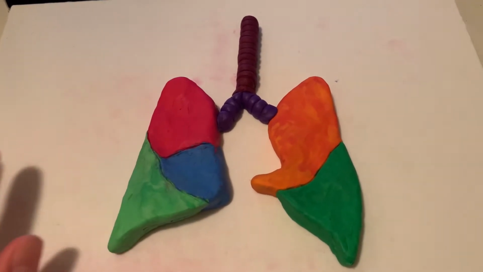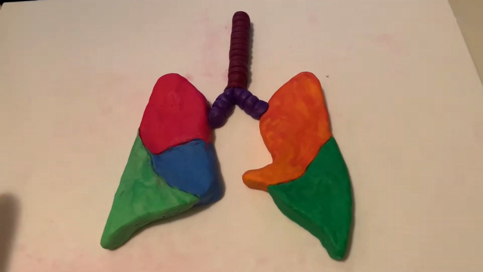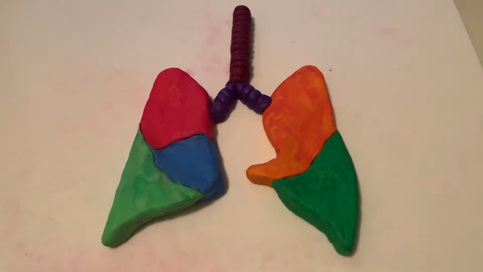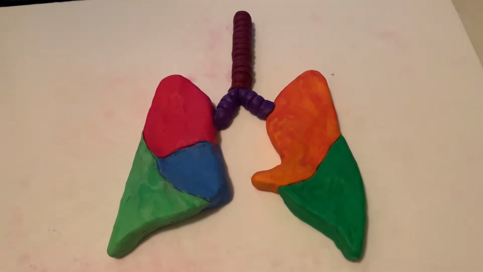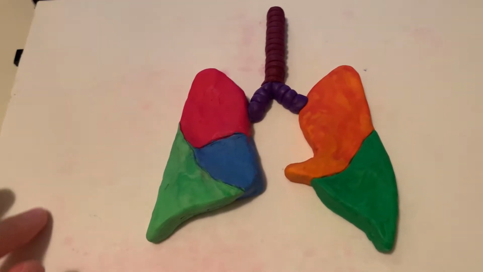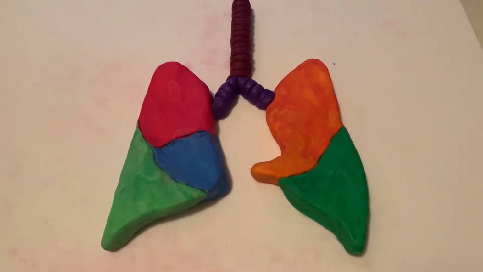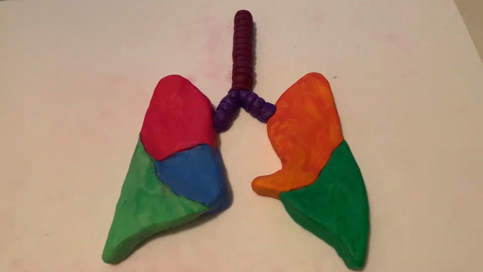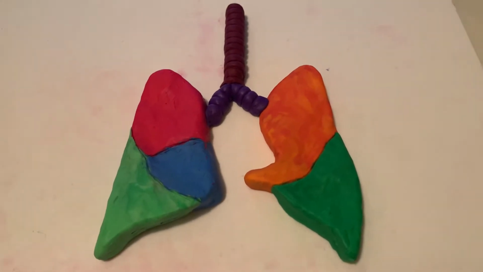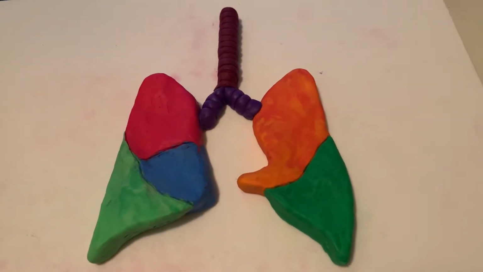I decided to make my model out of plastic polymer clay, figuring it's easy to manipulate, but it is a bit heavy, so I decided to put it on this white piece of foam board, so that I can easily point things out and not worry about the structural integrity, if you will.